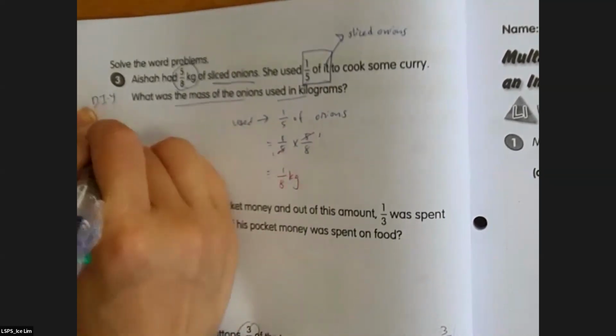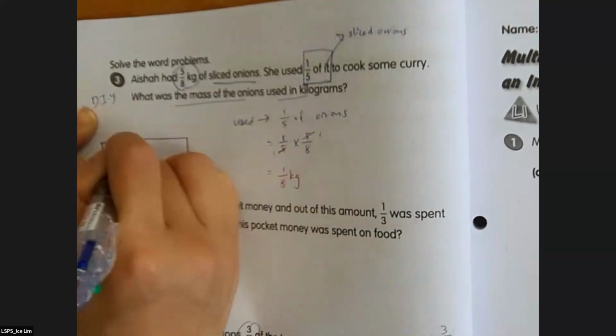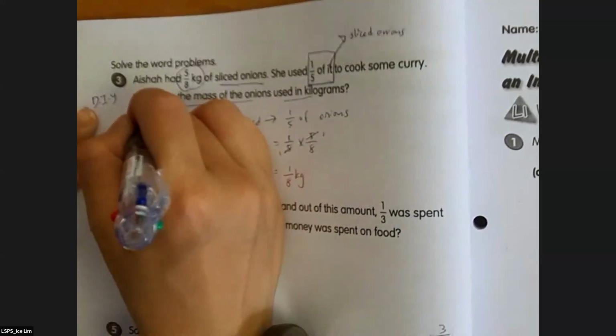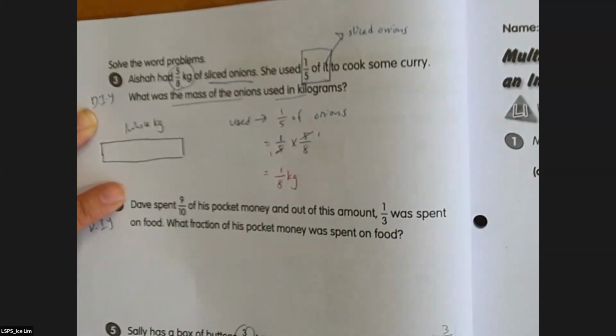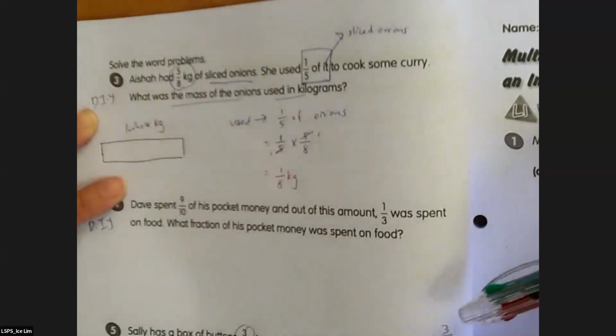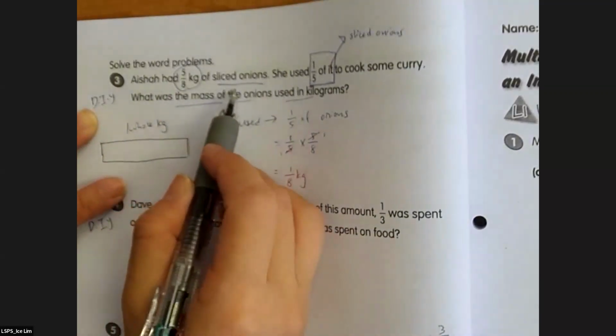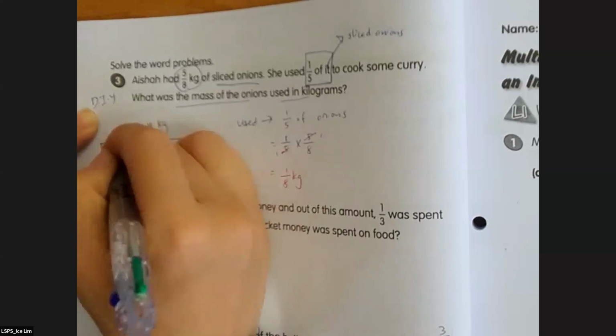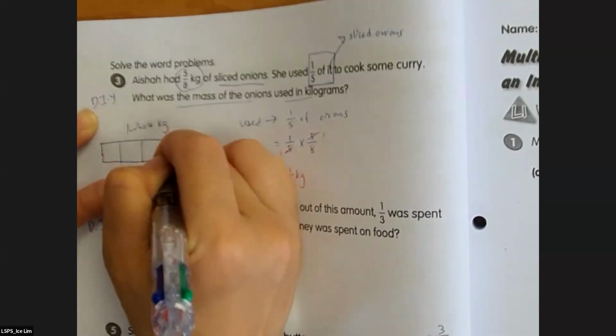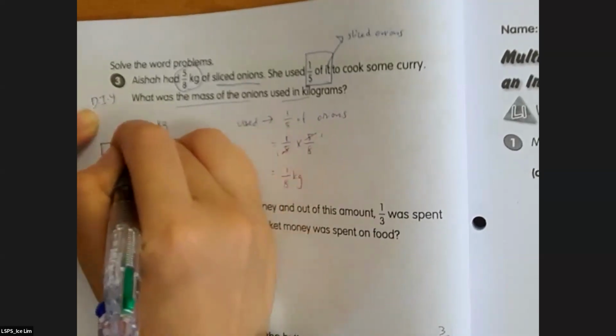If I have 1 whole kilogram of onions, I only have 5/8. That is sliced onions. So I draw 8, cut into quarters, then into 8s.